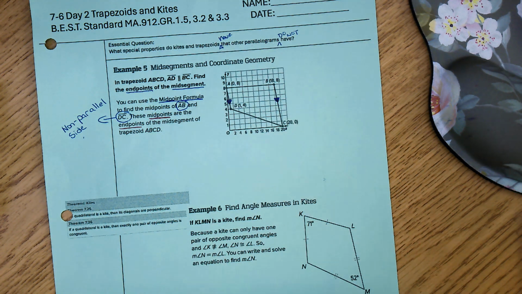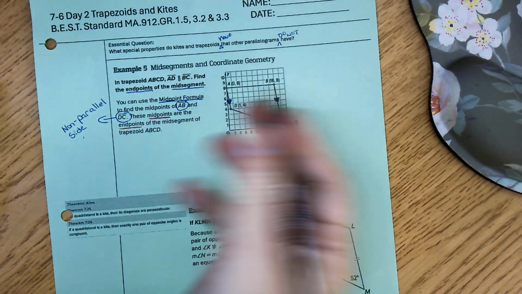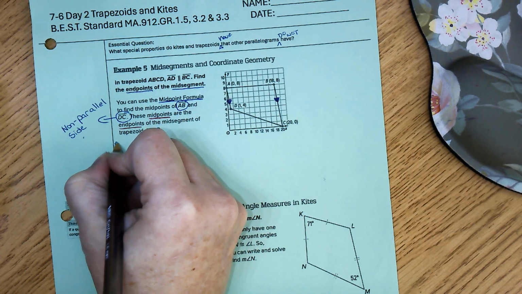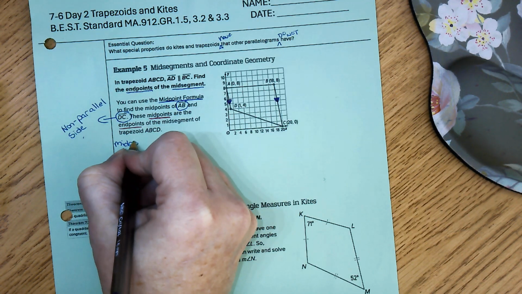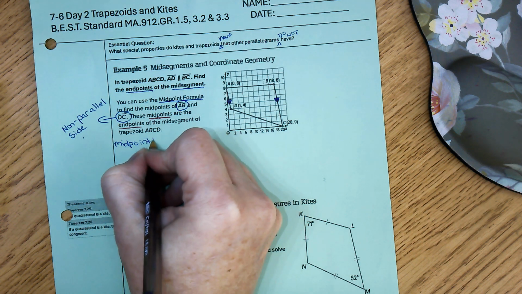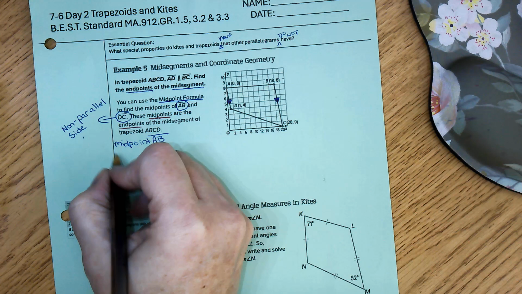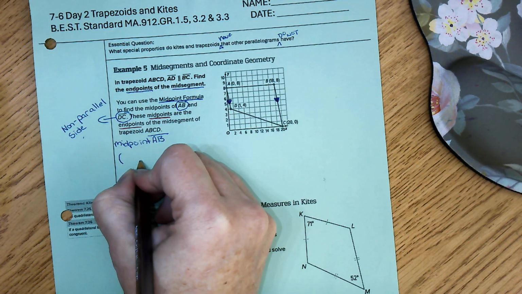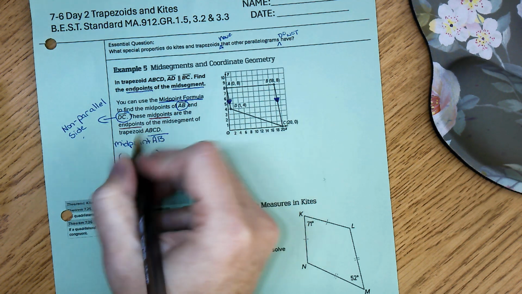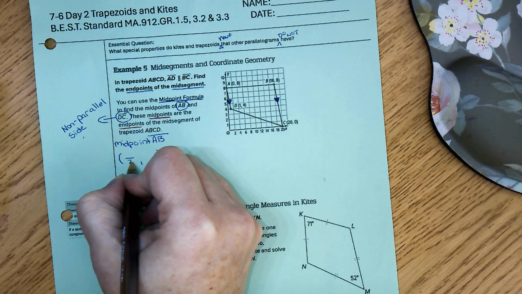Okay, so let's do AB first. We are going to find the midpoint of side AB. Now remember your midpoint formula. We add the x's and the y's together and divide by 2.